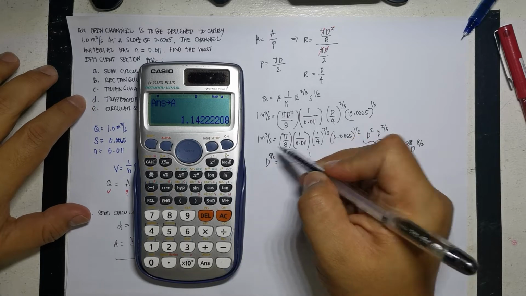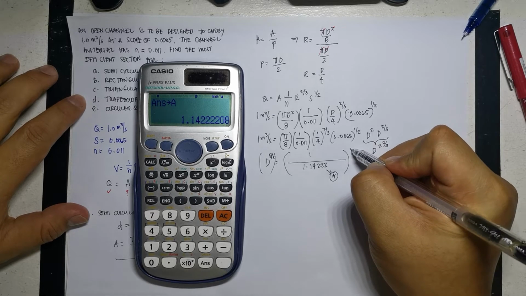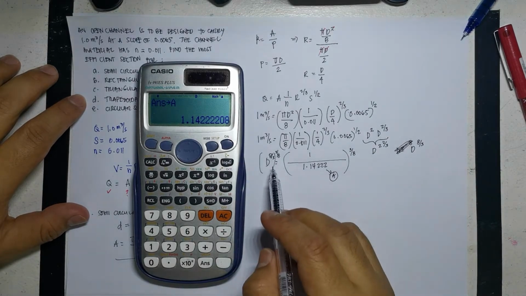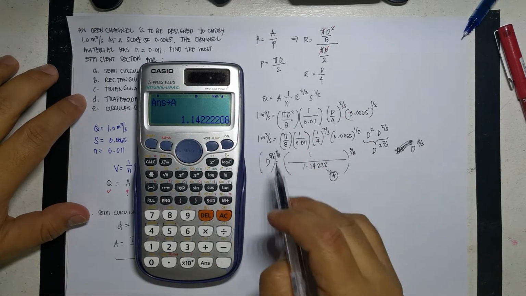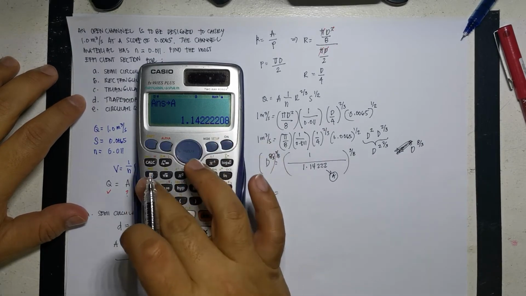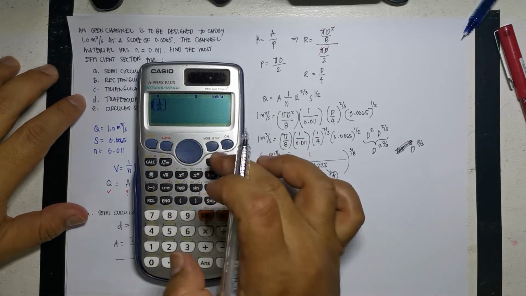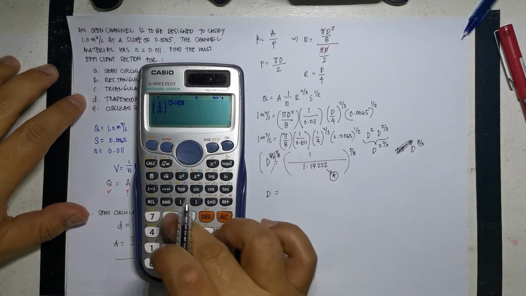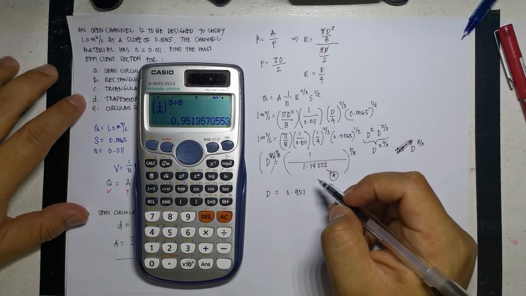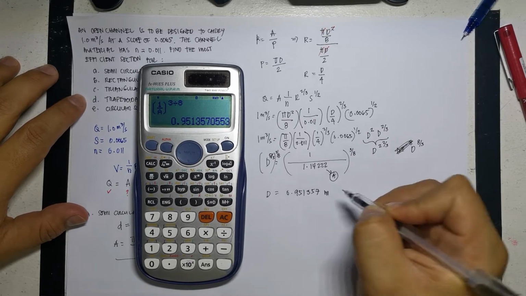So ang gagawin natin, i-raise natin both sides of the equation by 3/8 para ma-eliminate natin yung exponent ng D. So that will give us 1 over alpha A raised to 3/8. D is 0.951357 meters.